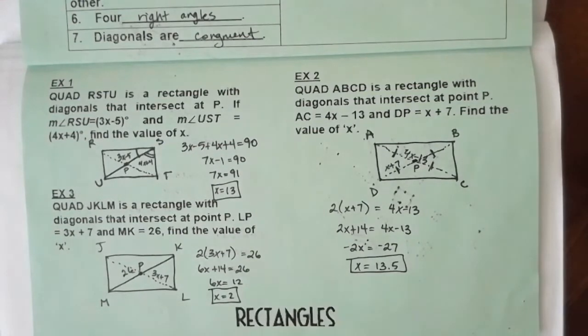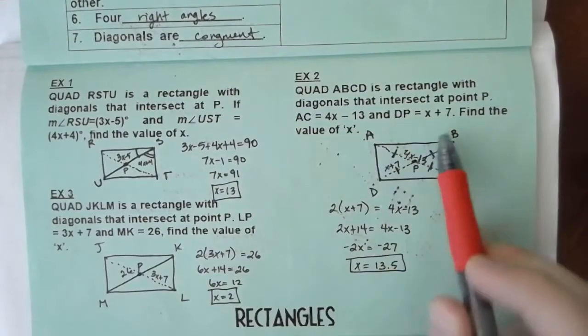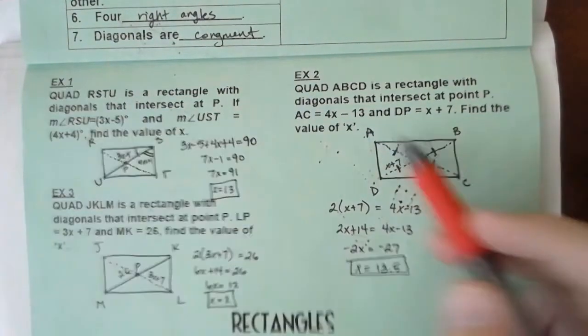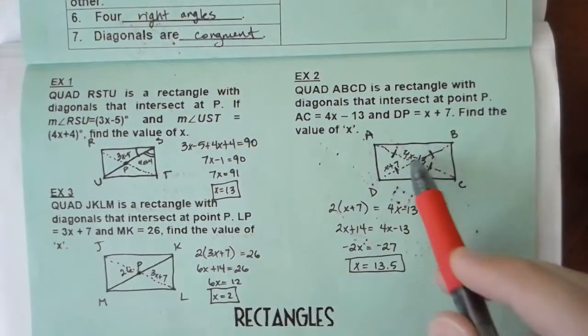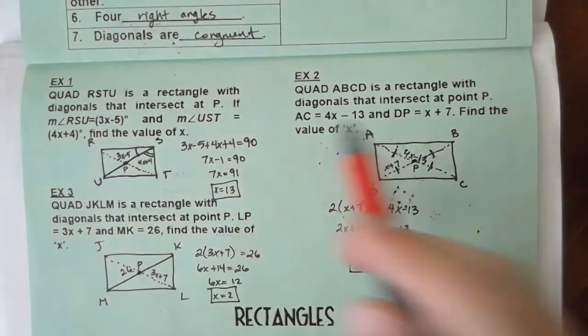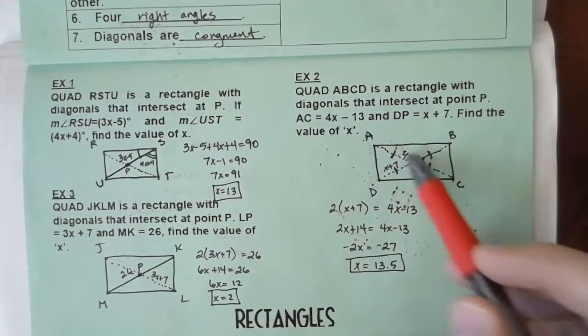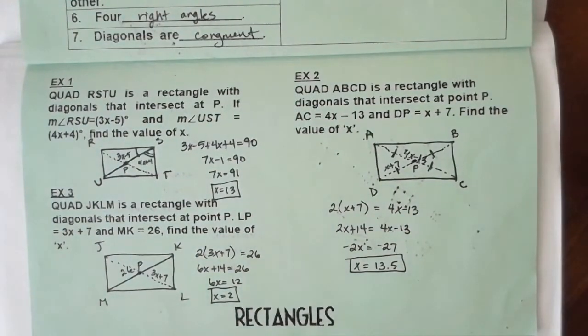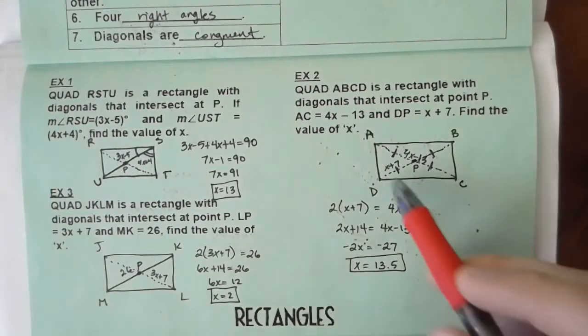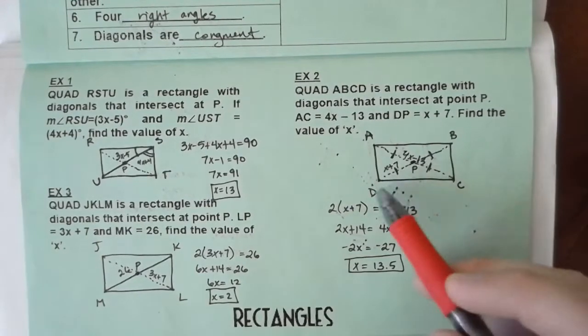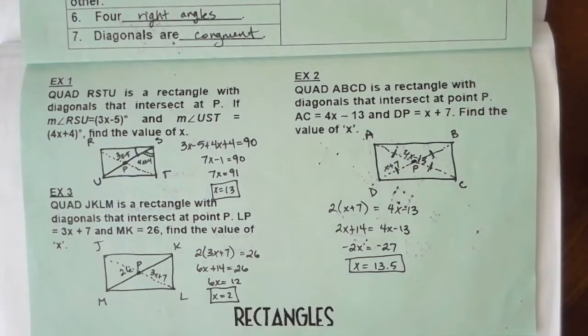In my picture, quadrilateral ABCD is a rectangle with diagonals that intersect at point P. So AC, that's a whole diagonal, has a length of 4x minus 13. DP, that's a half of a diagonal, has a length of x plus 7. And we need to find the value of x.